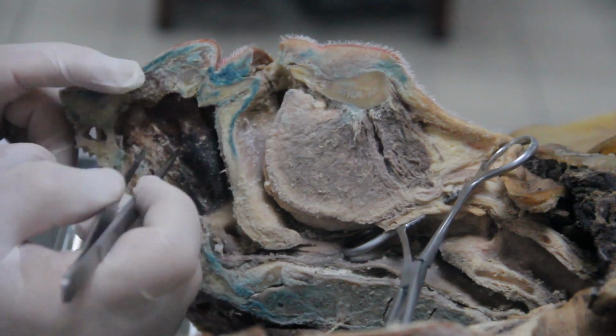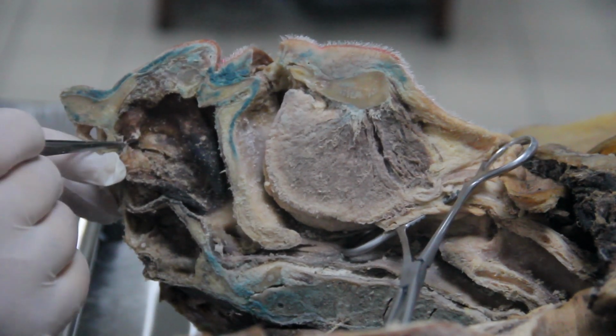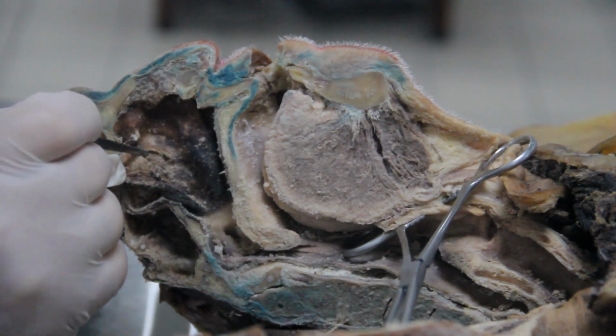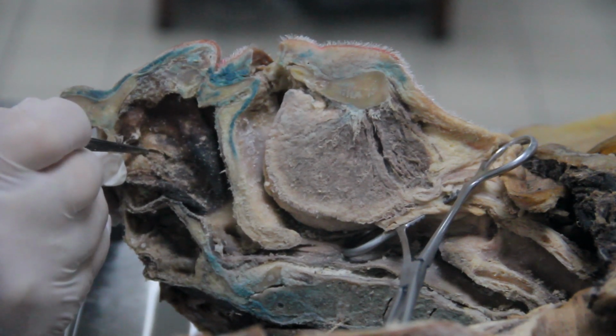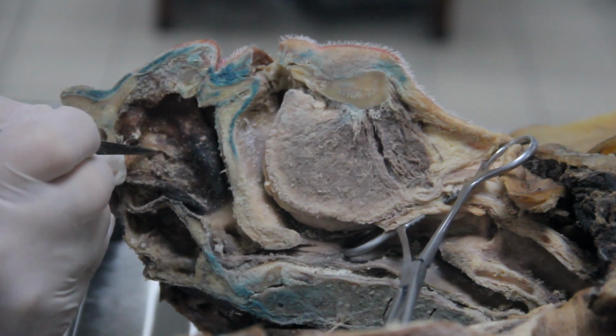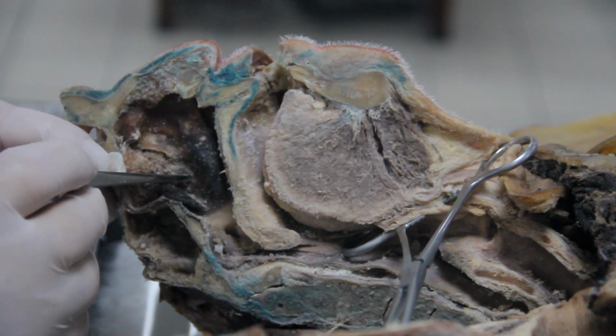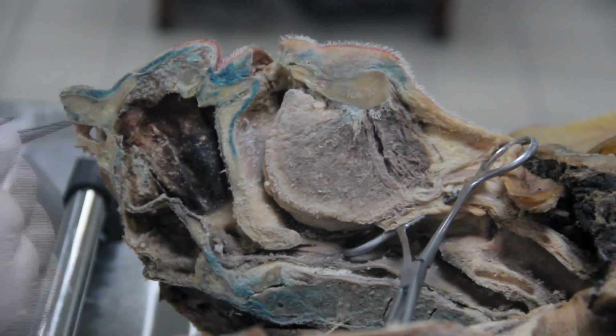So basically, the frontal sinus opens via the nasofrontal duct, and then from there, the initial part of the hiatus is called the infundibulum. From the infundibulum, the secretion basically travels along the hiatus semilunaris and then opens to the middle meatus ultimately. So that's the frontal sinus.